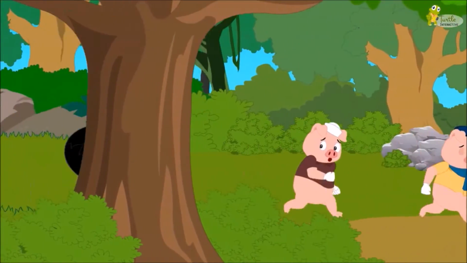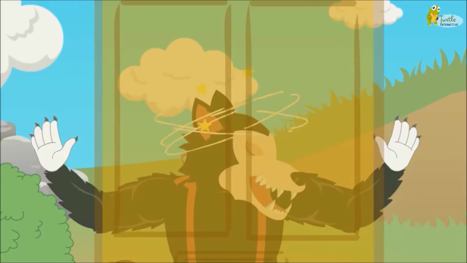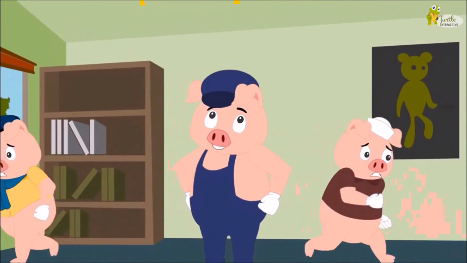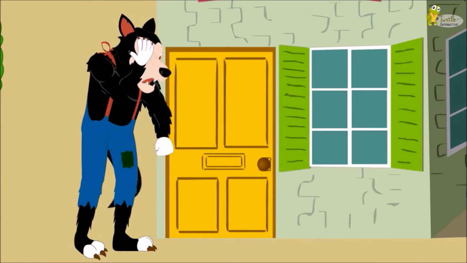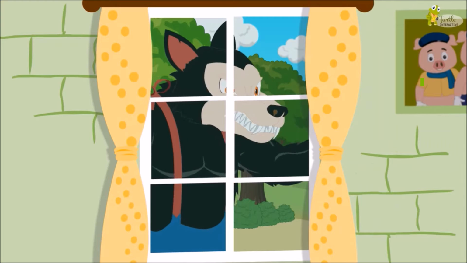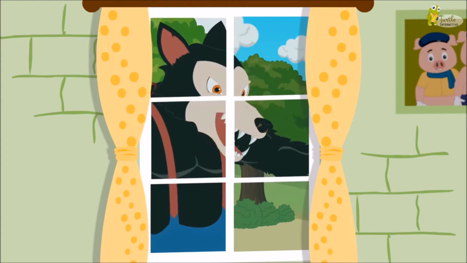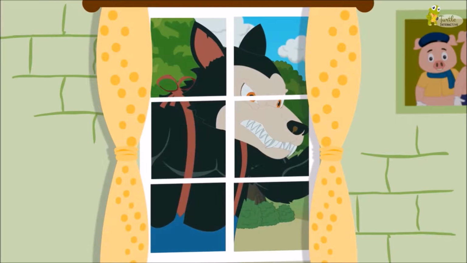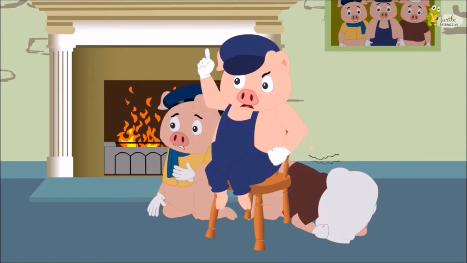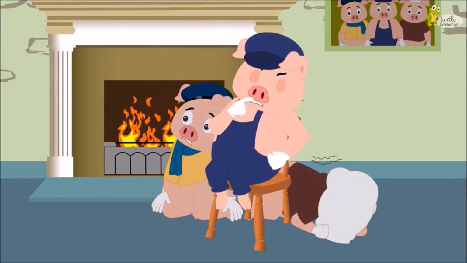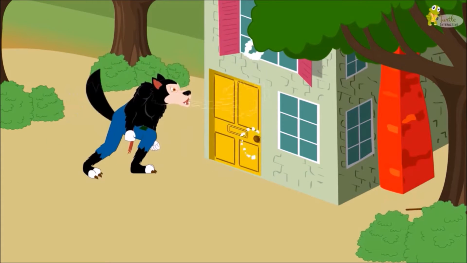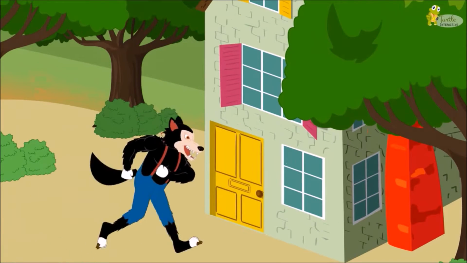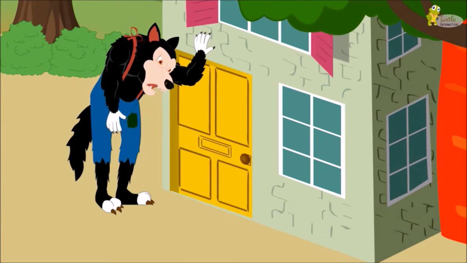The first little pig and the second little pig ran to hide at the third little pig's house. This house was made out of bricks. The wolf came by, knocked on the door, and asked to come in. "Not by the hair on our chinny chin," said the pigs. So the wolf huffed and puffed, and the house did not fall down. The big bad wolf said to himself, "This cannot be.